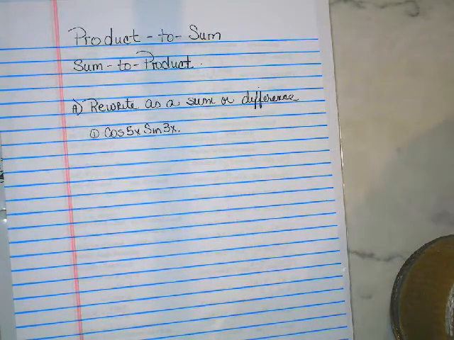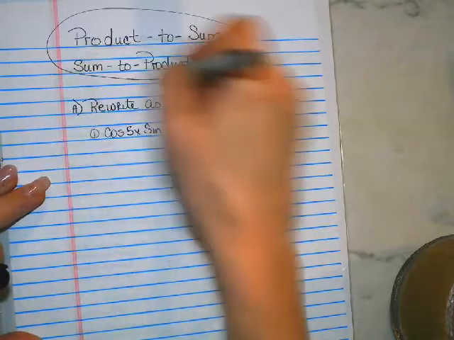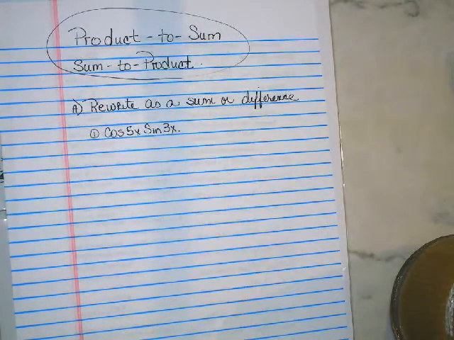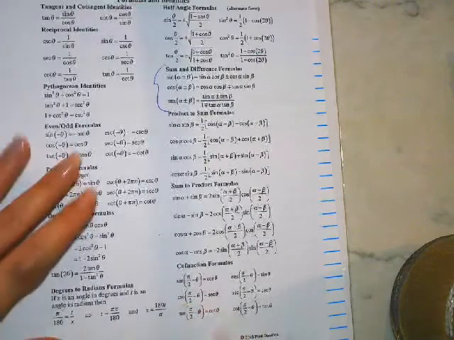Today we're actually going to do the last lesson in chapter 5. It's a quick lesson, okay? It looks a little more crazy than it is. It's the product to sum and the sum to product formulas, okay? That's what I have written here. There's two of them, all right? You can find them on your sheet, and there are these two.